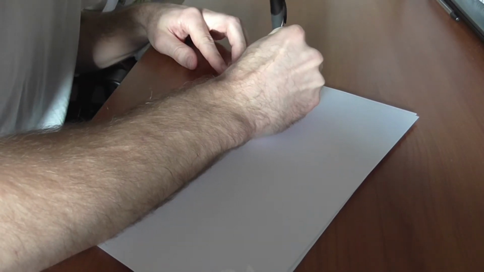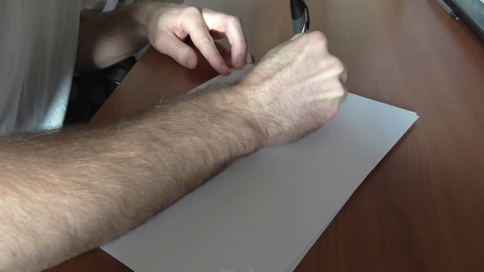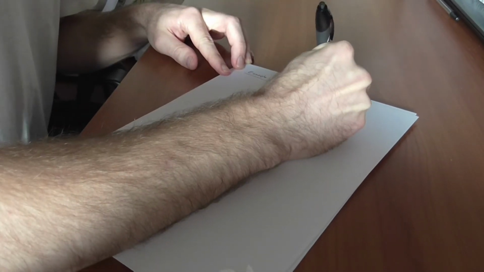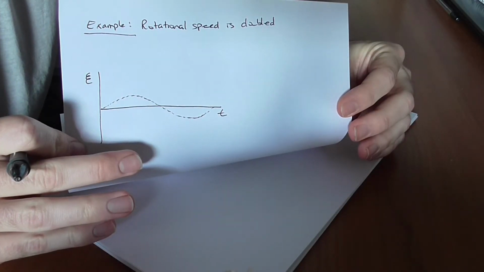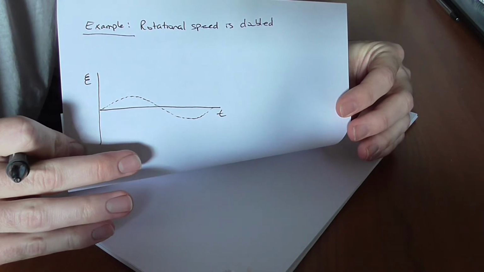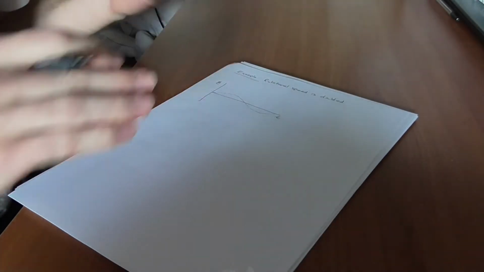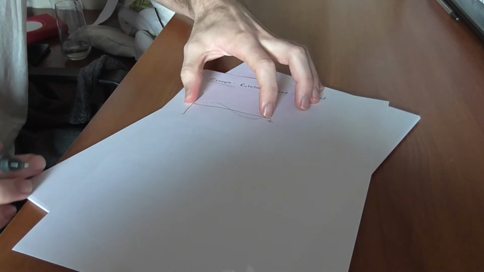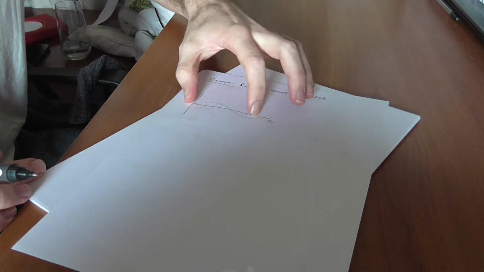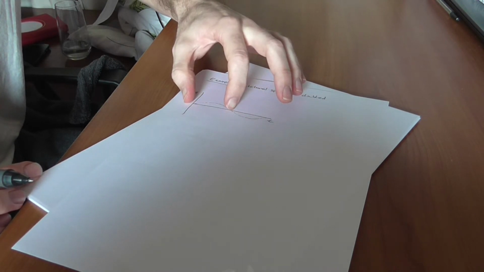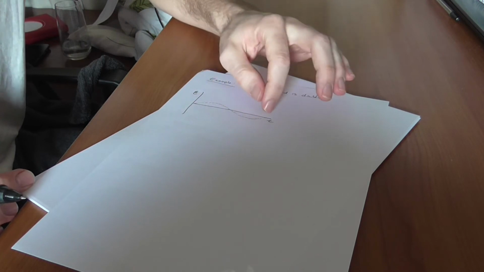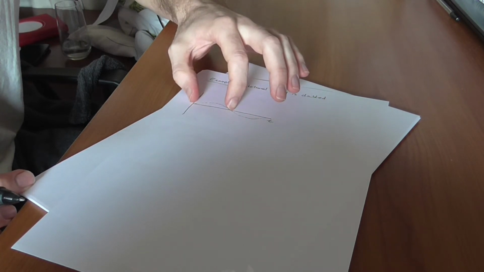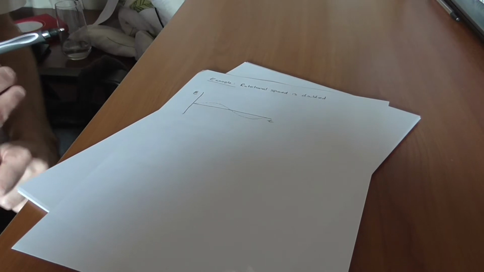So rotational speed is doubled. So that's the original EMF versus time graph, and now we're going to double the rotational speed. So as we know, doubling the rotational speed is going to halve the period, right? So instead of it taking this long to do a full rotation, because it's going twice as fast, it's only going to take this long to do a full rotation, which means that we should get a full sinusoidal cycle in half the time. So you can see it's basically being compressed by a factor of 2.